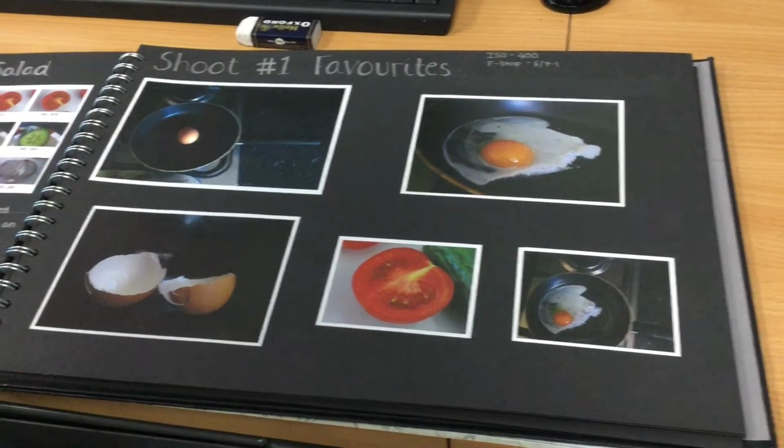Welcome to GCSE Art and Design Photography. This is a popular option and may be studied in addition to art, craft and design, textiles or 3D product design. Note the title. It is an art and design GCSE.